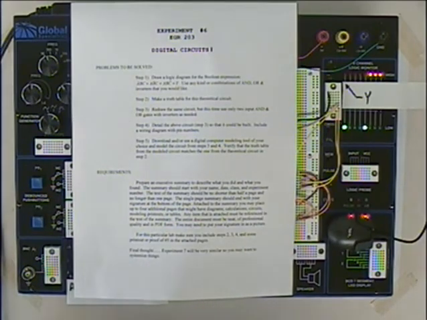It says prepare an executive summary to describe what you did and what you found. The summary should start with your name, date, class, and experiment number. So title this experiment number 6, your name and date up at the very top. There's no cover page, there's no table of contents, you just have one page here. The text of the summary should be no shorter than half a page and no longer than 1 page. So you've got to show what you did.